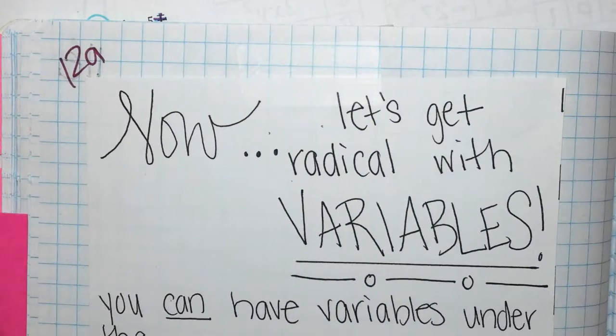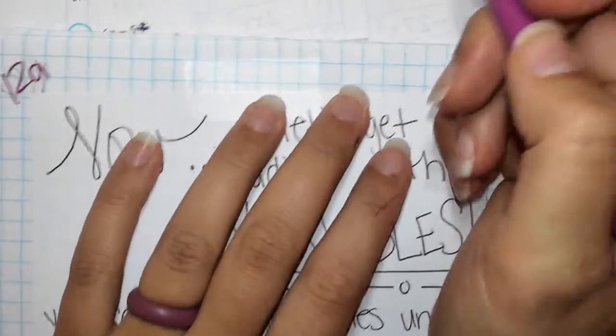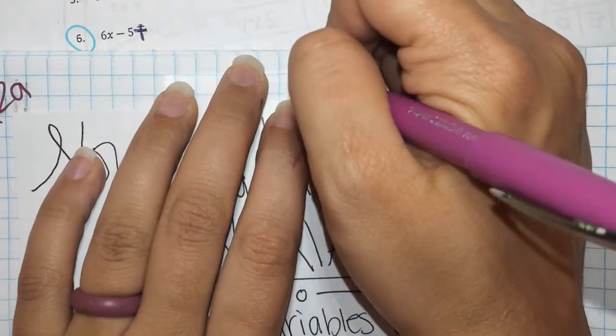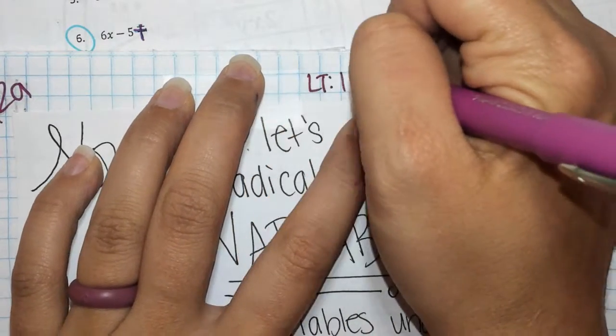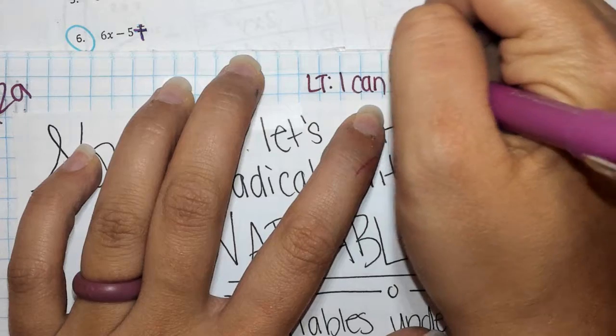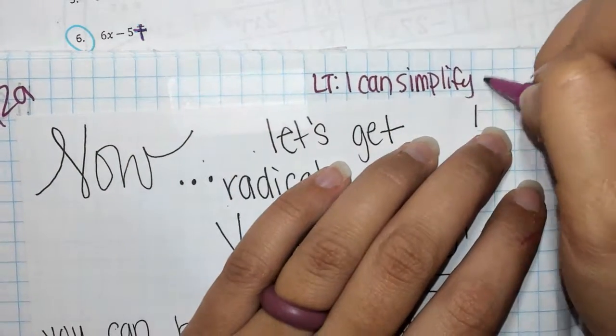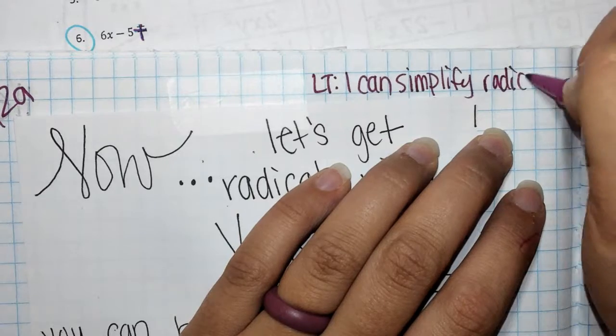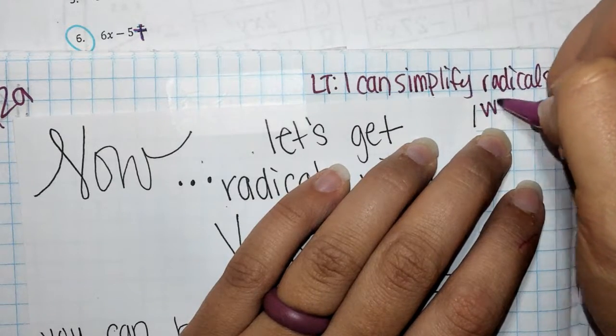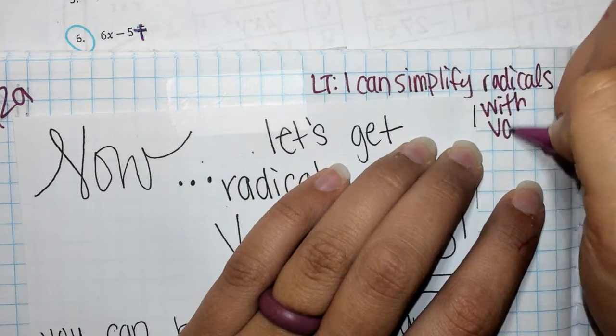All right, let's go to the next page then. We're going to add some variables in there. And our learning target is going to say, I can simplify radicals with variables.